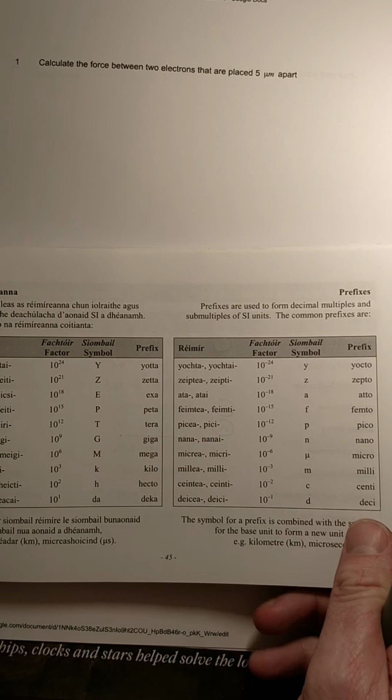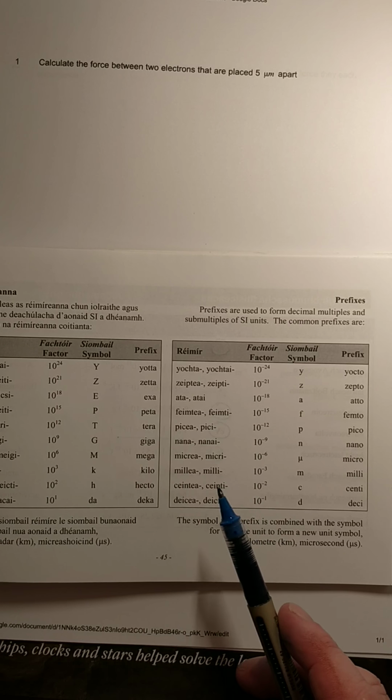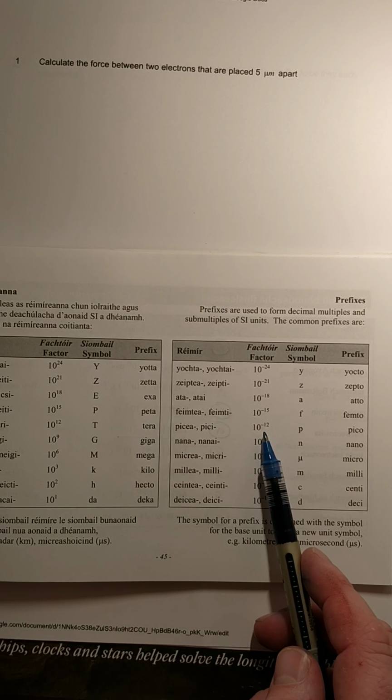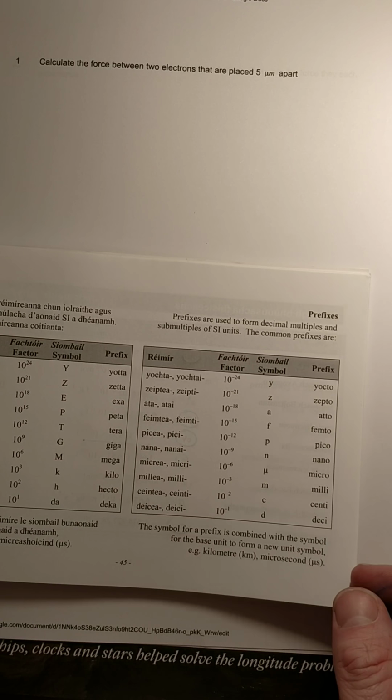And if we go back to page 45, we're going to need to know our prefixes again and know how to find them, because we're going to come across some of these. We'll see as we go along. Pico is 10 to the minus 12. We'll be dealing with pico as we go today. So question 1.